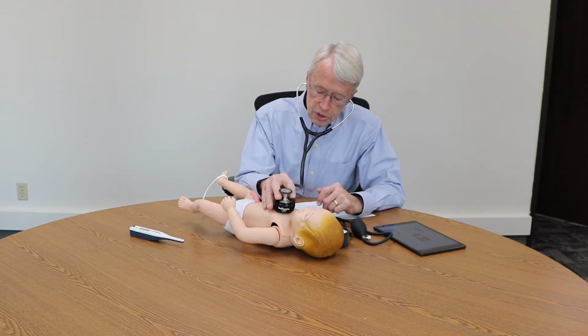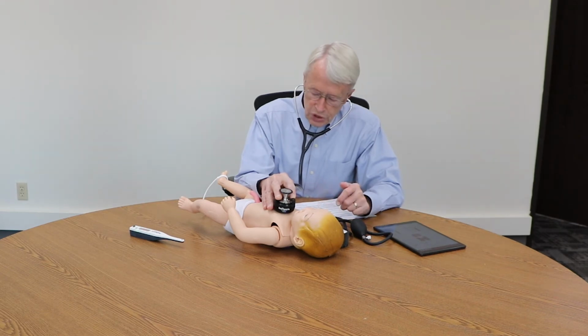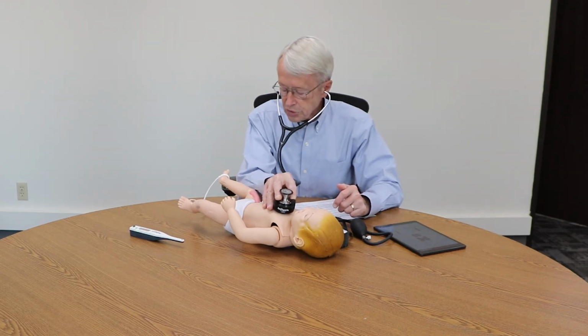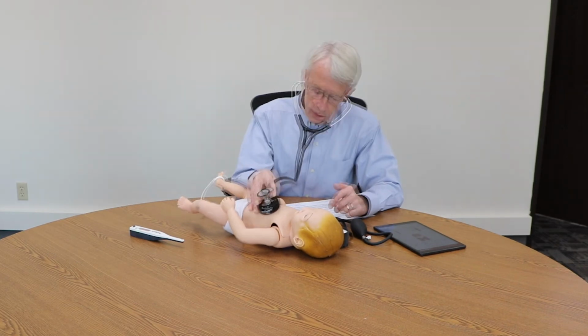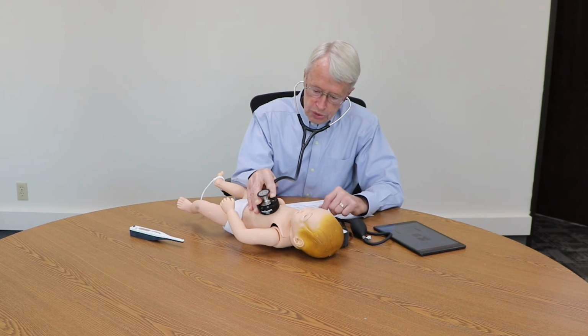In this position, I'm listening to the baby's heart, which has that slightly rapid pulse of 132. But you can hear that, and I know that's what the pulse is from the pulse oximeter.